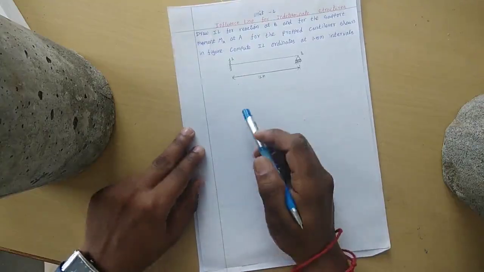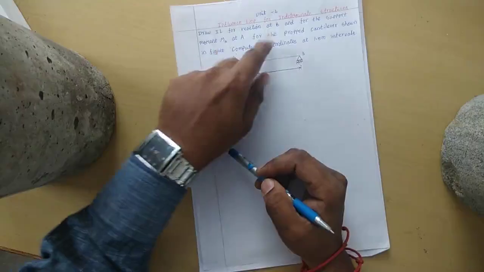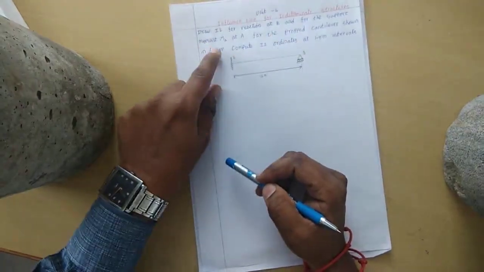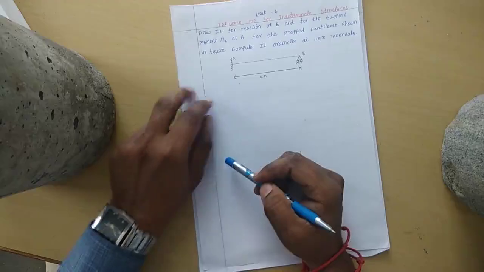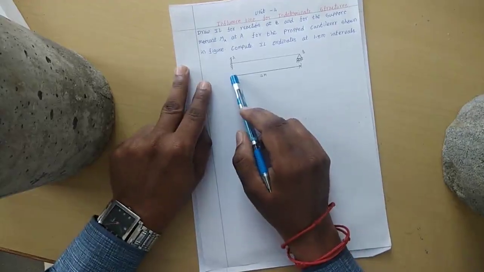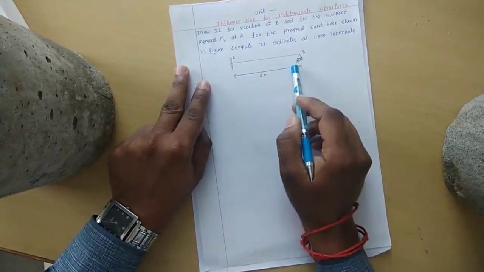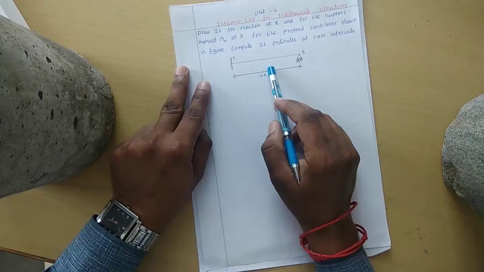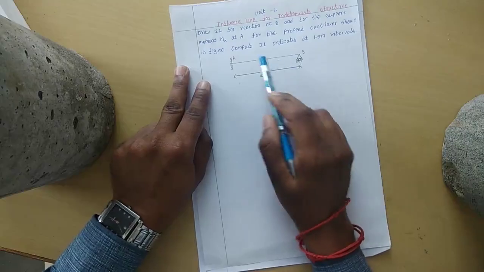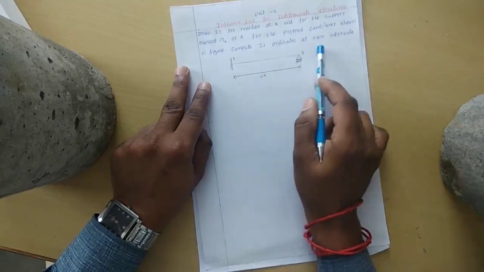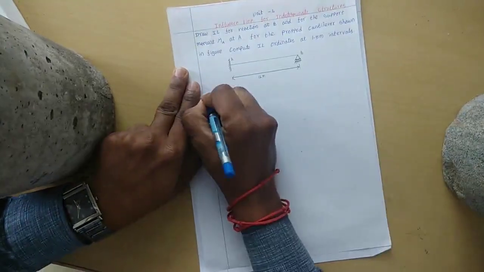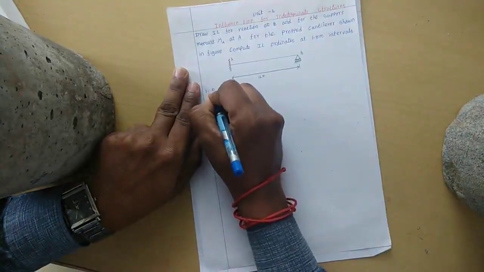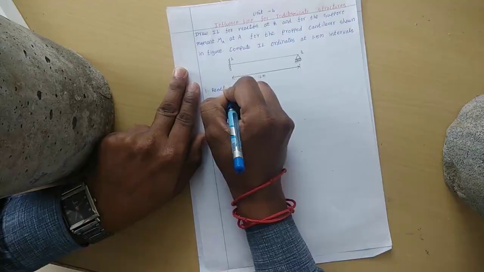The given problem is: draw the influence line for the reaction at B and for the support moment MA at A for the proper cantilever shown in the figure. We have a proper cantilever beam. The indeterminacy for the proper cantilever is 1, and we need to calculate the ordinates at 1.5 meter intervals. First, we are going to calculate the reaction at B.